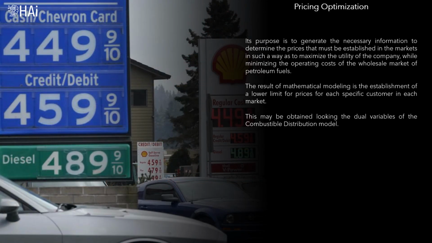Pricing optimization. Its purpose is to generate the necessary information to determine the prices that must be established in the markets in such a way as to maximize the utility of the company while minimizing the operating costs of the wholesale market of petroleum fuels. The result of mathematical modeling is the establishment of a lower limit for prices for each specific customer in each market. This may be obtained by looking at the dual variables of the combustible distribution model.